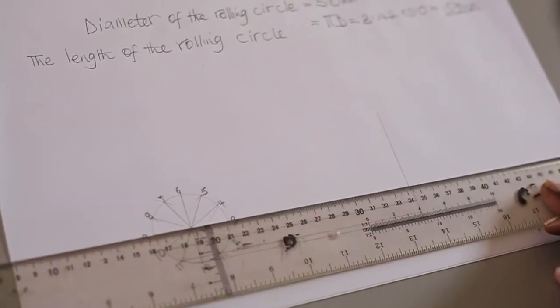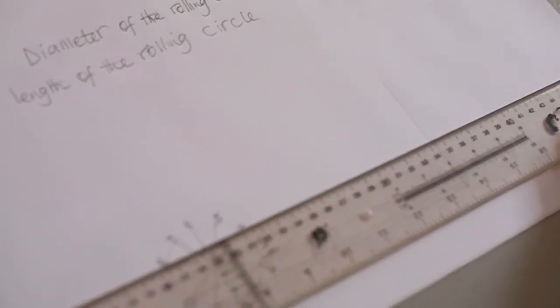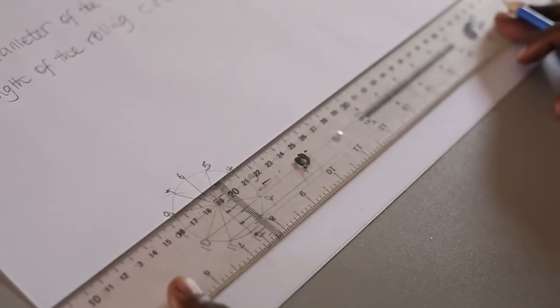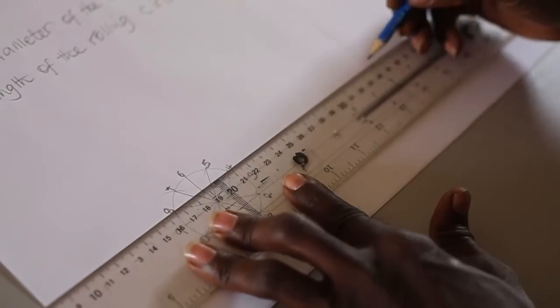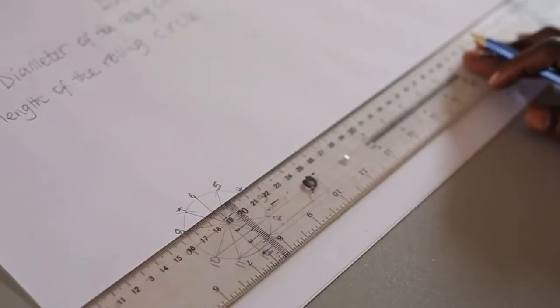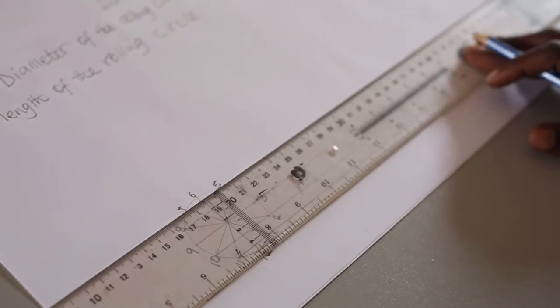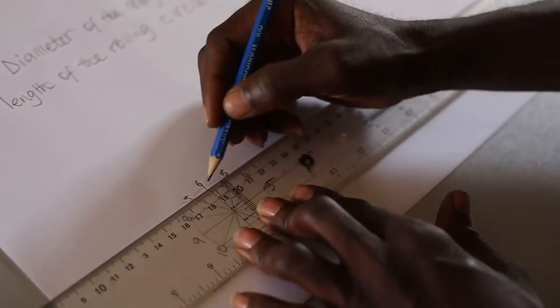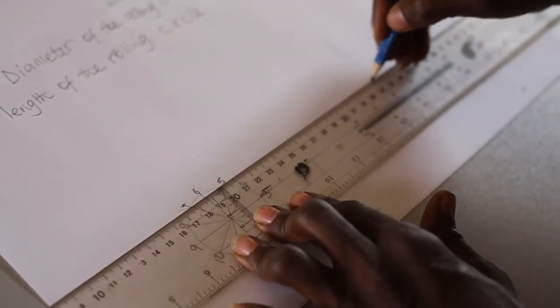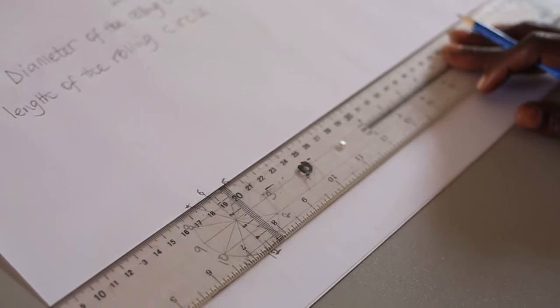Right? Then we move to 4 and 8. And you move to 5 and 7. Then finally you have 6.